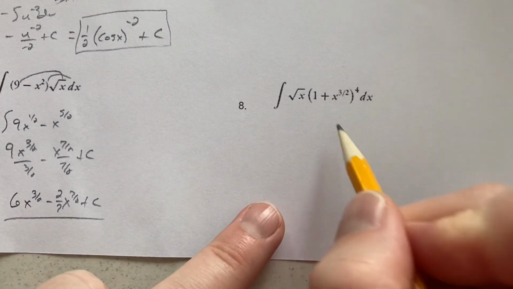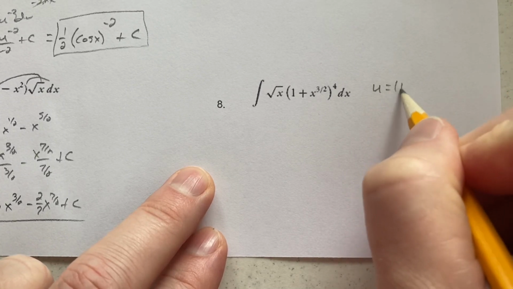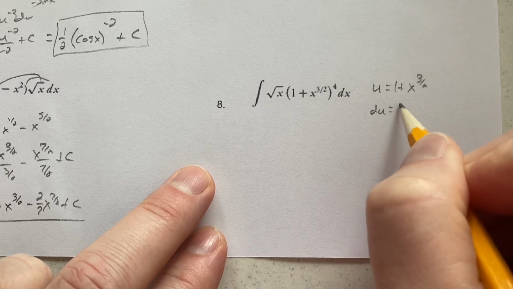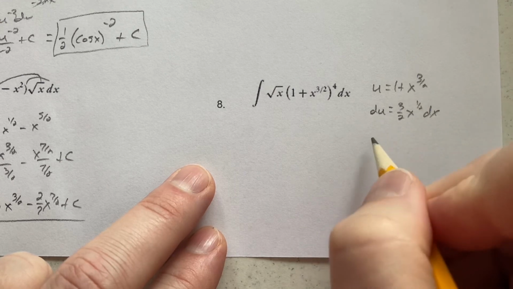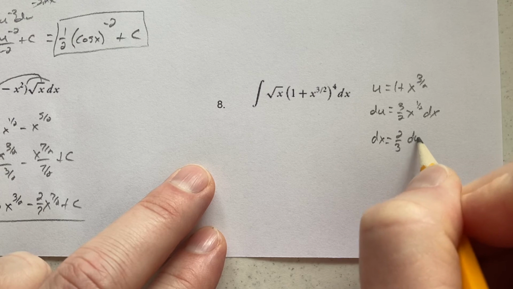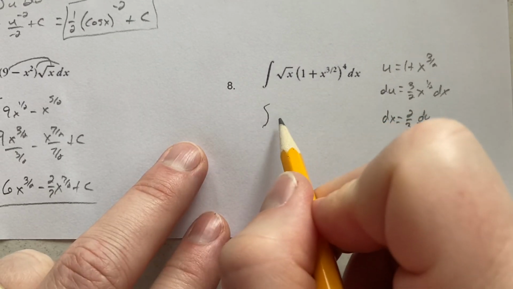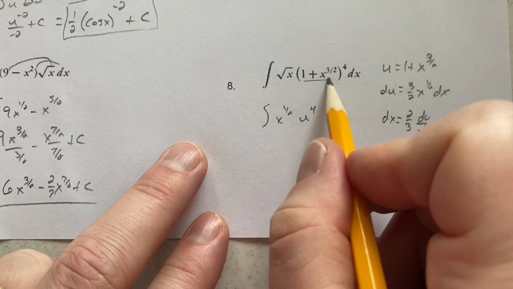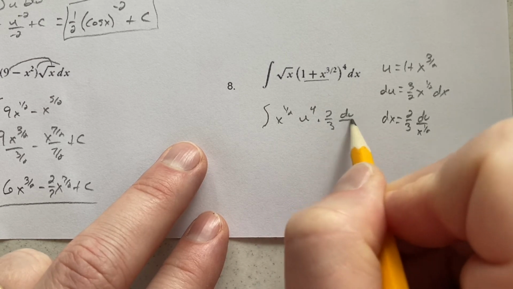Over here, I do have a function inside of the 4th power, so we're going to do a u sub here. u will be 1 plus x to the 3/2. du will be 3/2 x to the 1/2 dx, which means dx will be 2/3 du over x to the 1/2. Okay, come over here. Now I've got the integral of x to the 1/2 times u to the 4th. This whole thing becomes u to the 4th times 2/3 du over x to the 1/2.